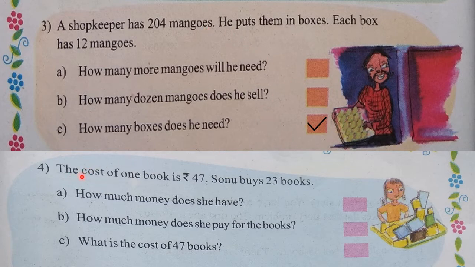Now next, the cost of one book is rupees 47. Sonu buys 23 books. How much money does she give? Is this the question? The cost of one book is 47 and Sonu buys 23 books. So she has to pay a certain amount of money to buy all these 23 books. So how much money does she give? That is the question, right? How much money does she pay for the books?